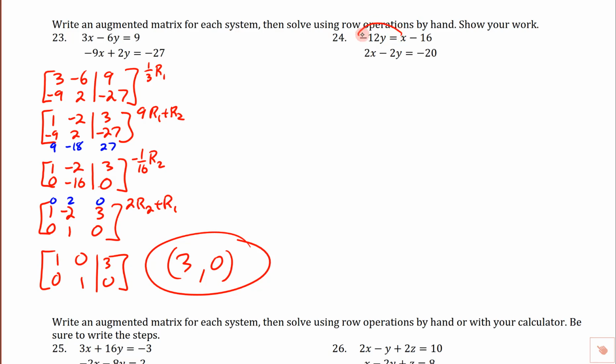So here's what augmented form would look like. This would be a negative x over there. So the way I move that onto the other side is I subtract x. So I'll just put a little cross right through there. So this is going to be negative 1, negative 12, and then we're going to have a negative 16, and then we've got a 2, a negative 2, and a negative 20.